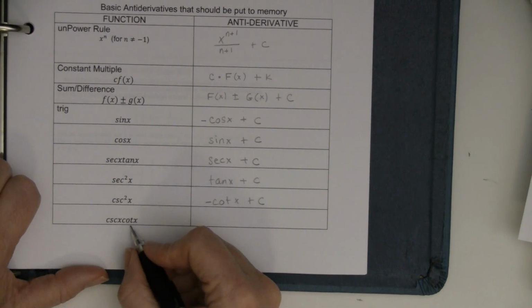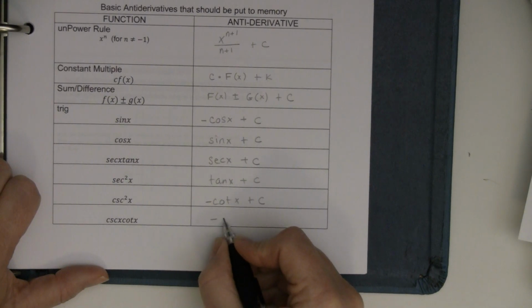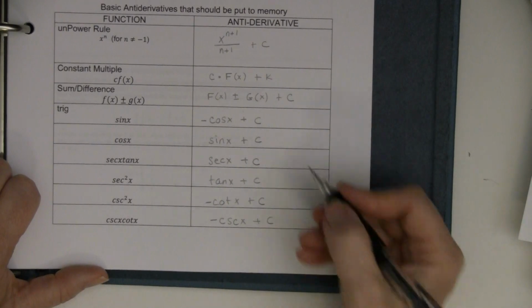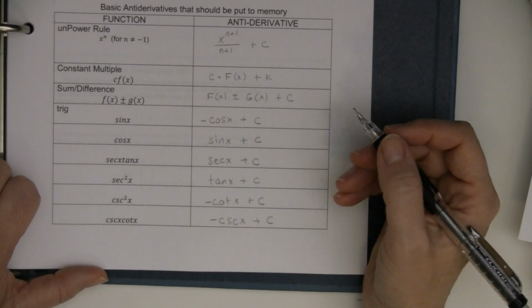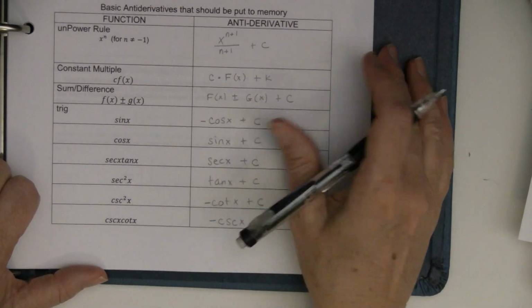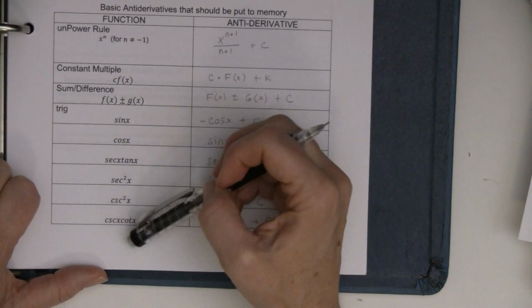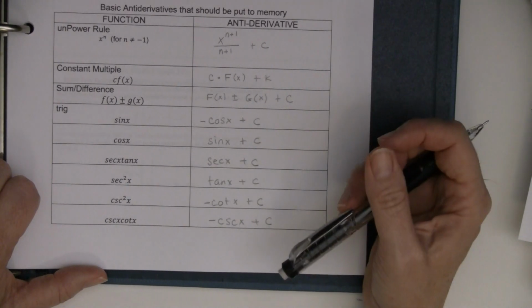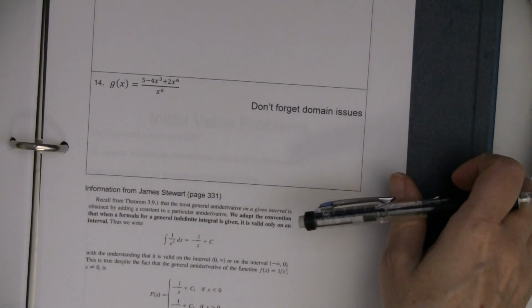And when I take the derivative of this thing, I get cosecant x cotangent x. Do you guys agree that it's negative cosecant x plus C? These pretty much have to be memorized in order to be able to use them. I don't see how you could reason them out as you went. I understand that if we knew the derivative of these two, we could find the derivative of the rest of them by reasoning it out. But I'm not sure how you would go backwards reasoning it out. And so I really do think that you need to know them.